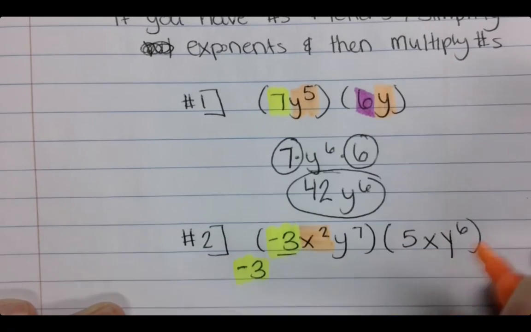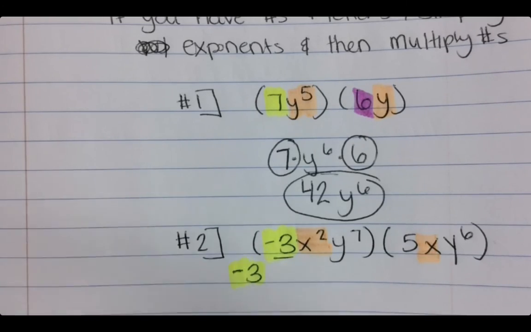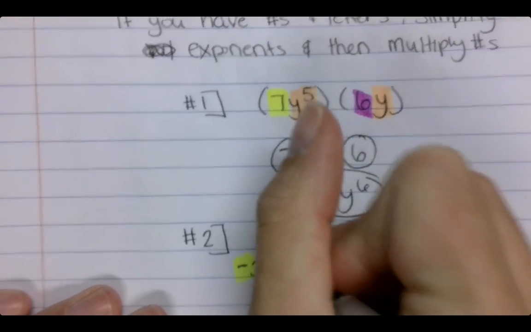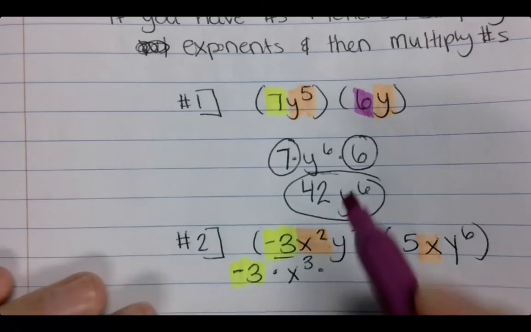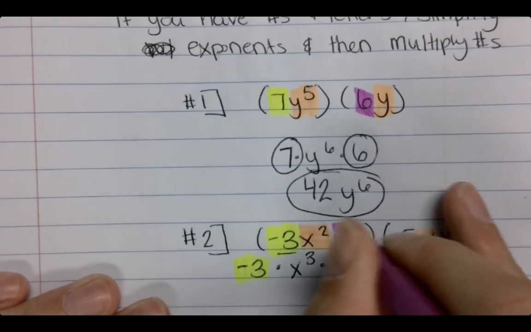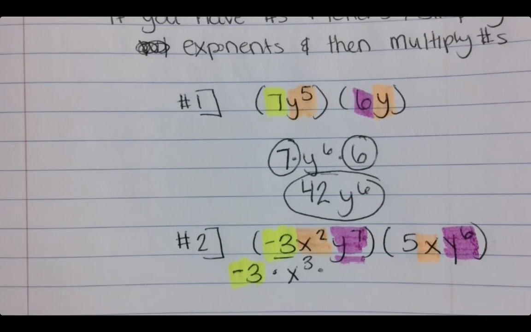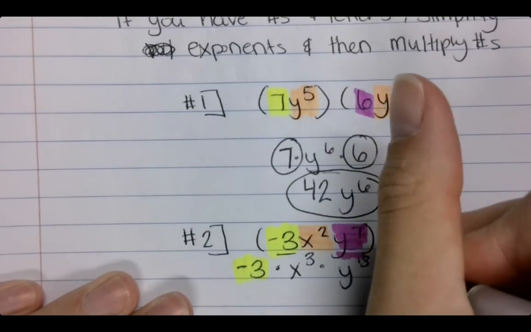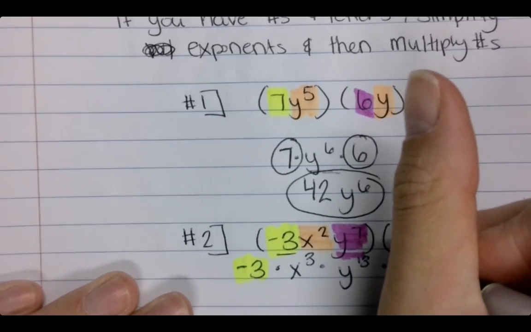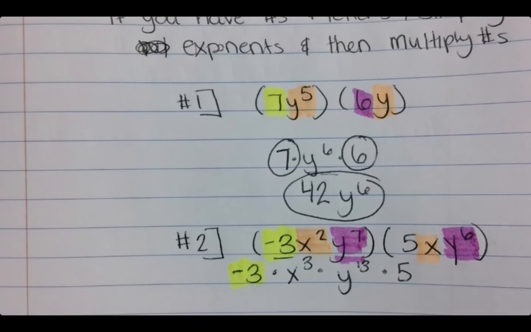Now let's multiply and put together these. So this would be how many x's? 2. How many would that be? 3. So this is times x to the 3rd. And then we have our y's, so same thing. How many y's is this? 7. How many y's is that? 6, for a total of 13. And then times, we're just going to bring down that 5 because, again, it has nothing I need to simplify.